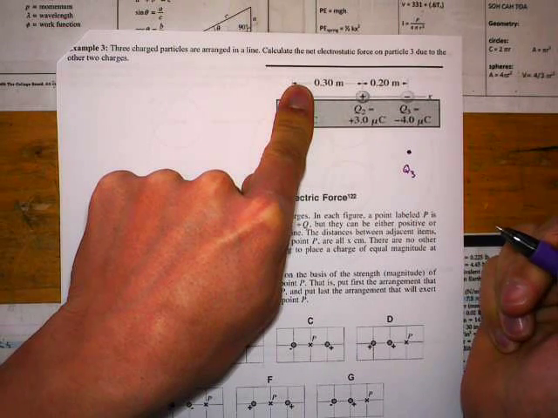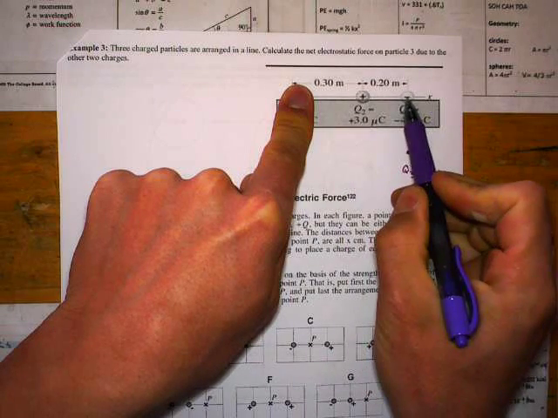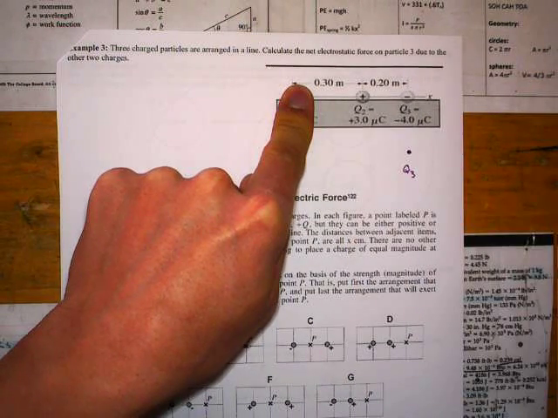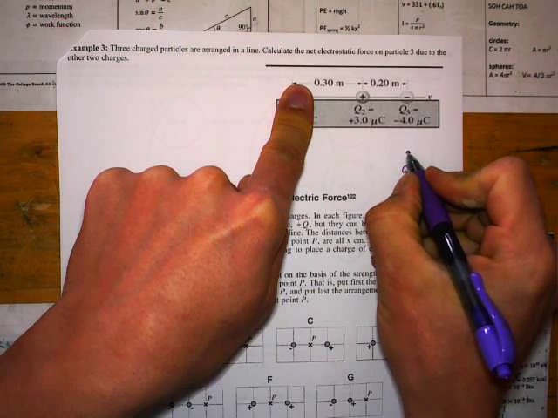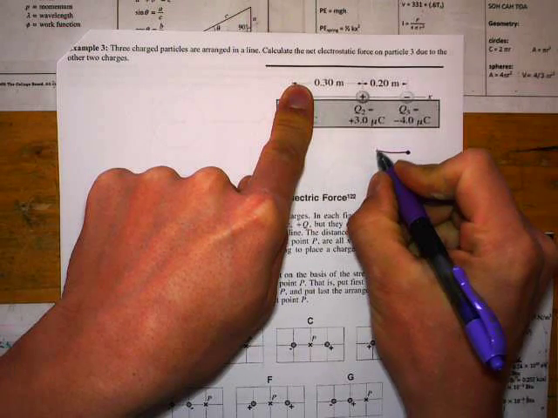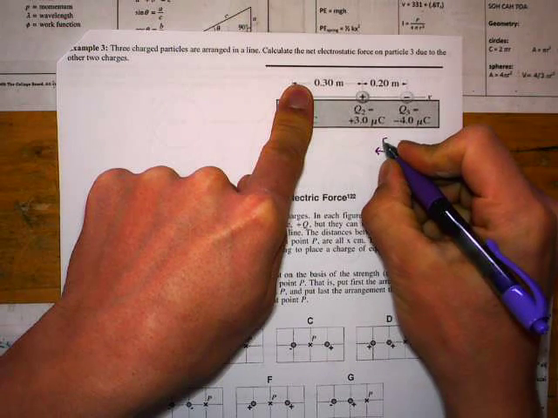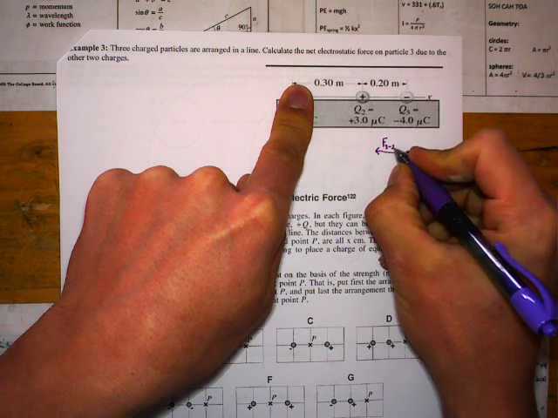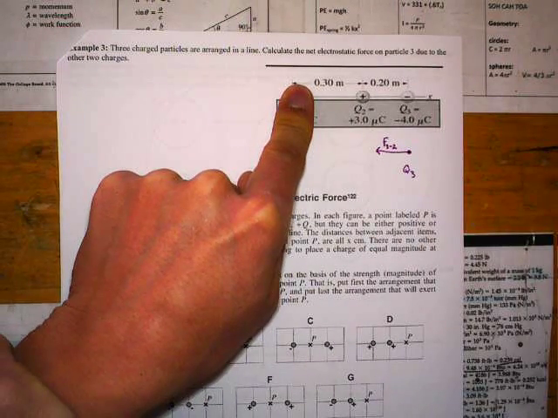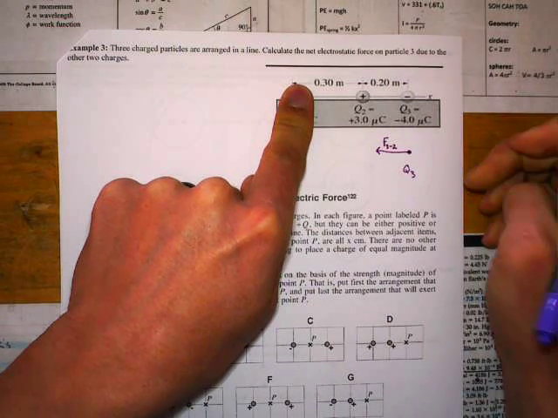Electrostatic force can be attractive or repulsive. So between these 2, this one is attracted to that one. Okay, opposites attract. So what we are going to do is draw a force vector in this direction, and I'm going to label it force on charge 3 due to charge 2, F 3-2.